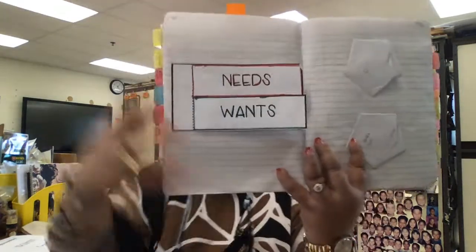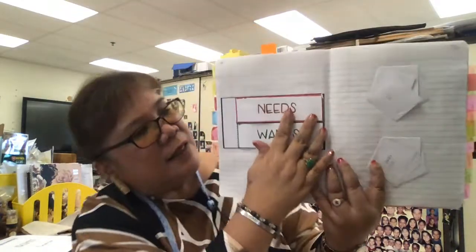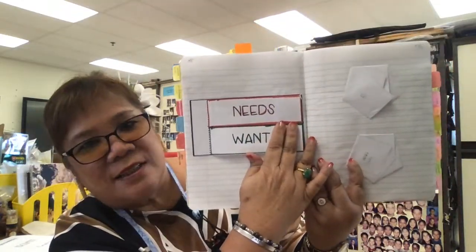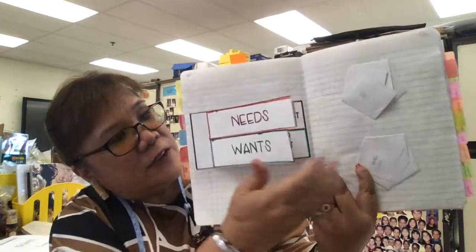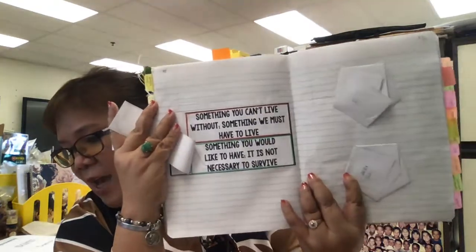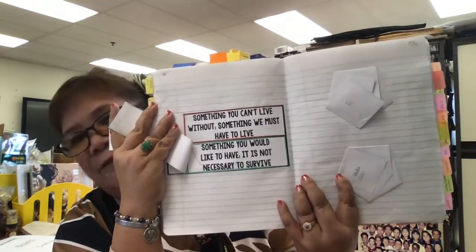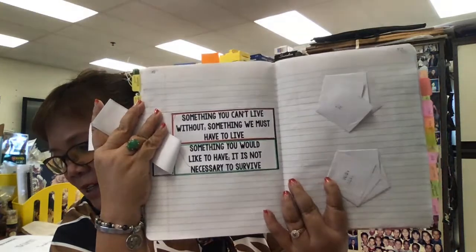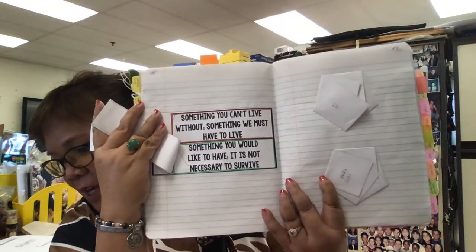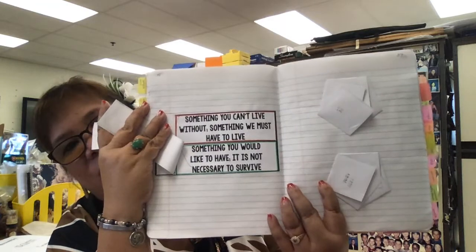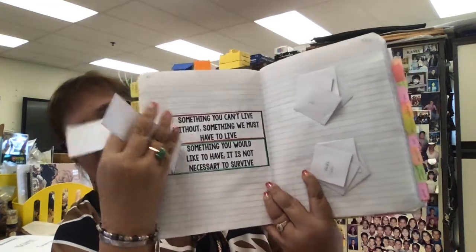On the next page, you're then going to glue in the needs and wants. Needs and wants is your title. Underneath needs and wants are the definitions. Needs: something you can't live without, something we must have to live. And for wants: something you would like to have, it is not necessary to survive. So that's your needs and wants.